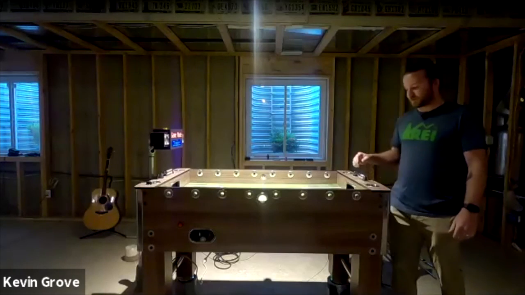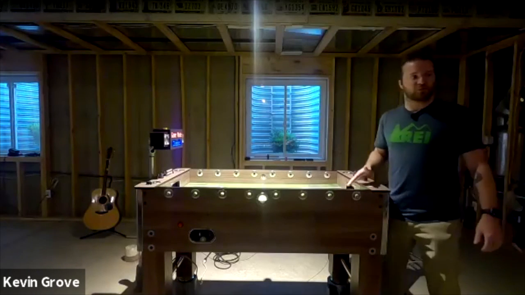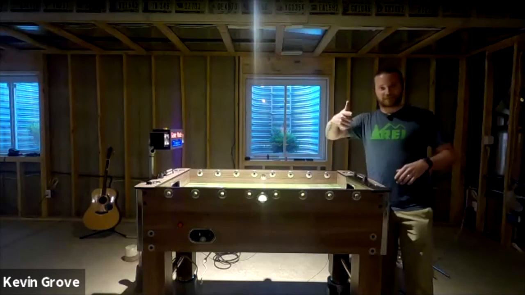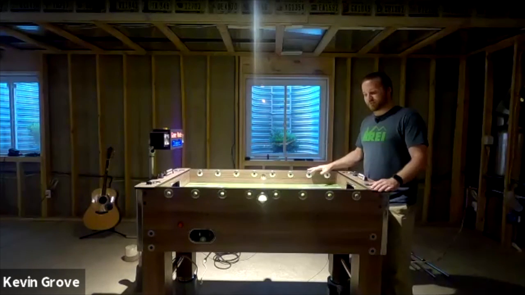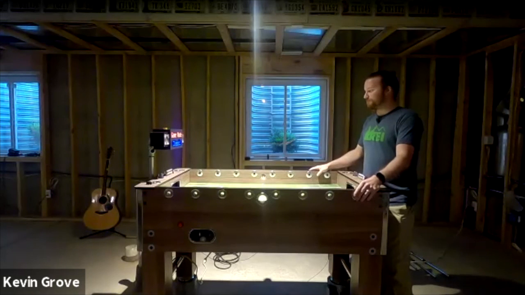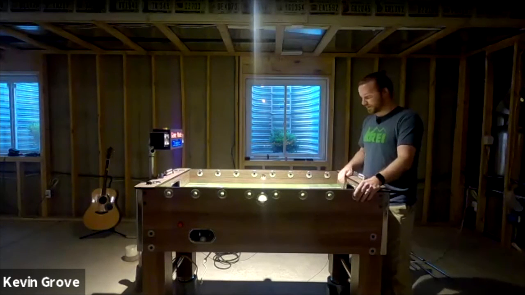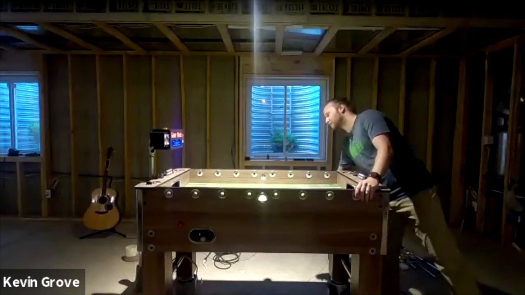So let me switch over here to the actual demonstration of the table. Which camera are we at? This guy. All right. So we have just taken apart the foosball table, no players, just so that we can easily demonstrate this for you.